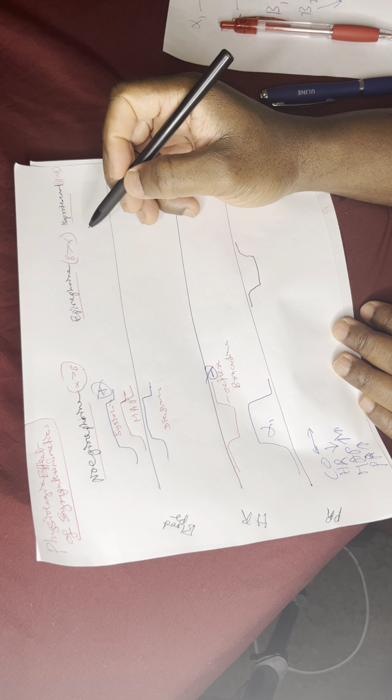And we know that peripheral resistance is responsible for diastolic pressure. If there is an increase in peripheral resistance, you should expect an increase in diastolic pressure. So you should have an increase in diastolic pressure. This one. That makes a lot of sense.